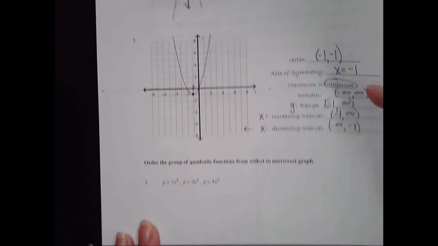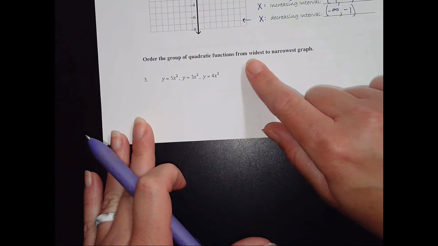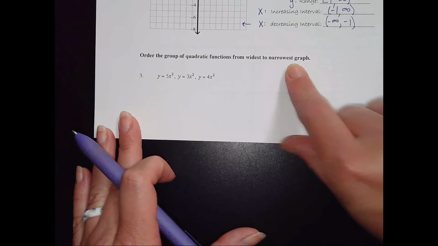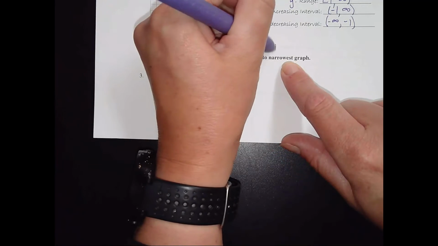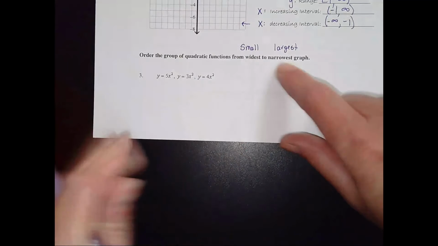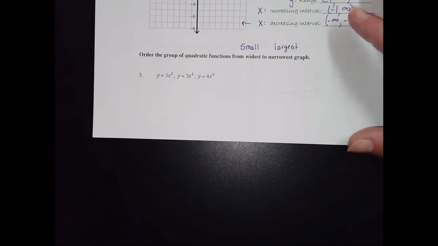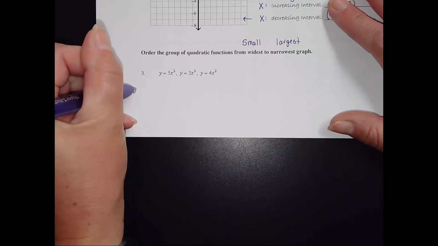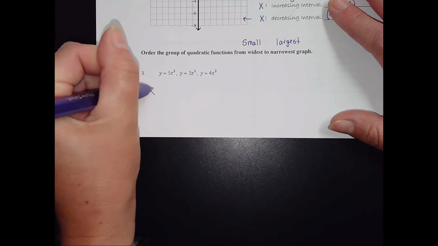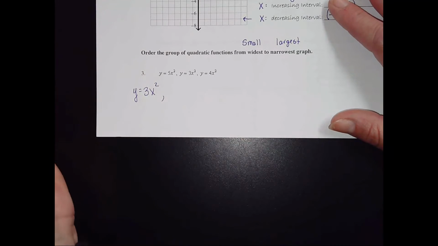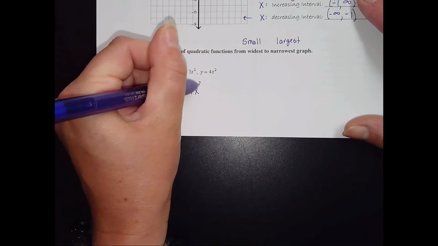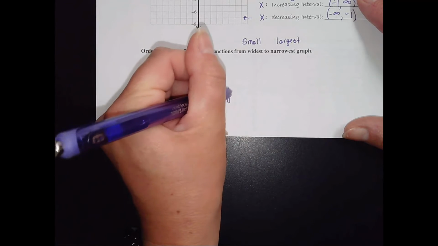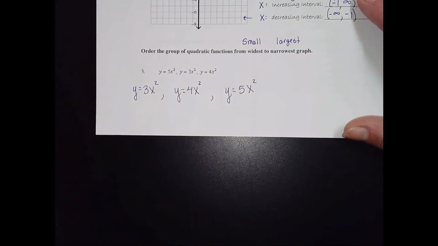All right, 3, when you are ordering these from widest to narrowest, widest is actually going to be the smallest, narrowest is actually going to be the largest. So you're going to list these in order from smallest to largest. So you'd have y equals 3x squared. That's your first one. That's going to be the widest parabola. Y equals 4x squared is kind of in the middle. And y equals 5x squared is the narrowest. It's going to be the one that's closest to the y-axis if we were to graph these.